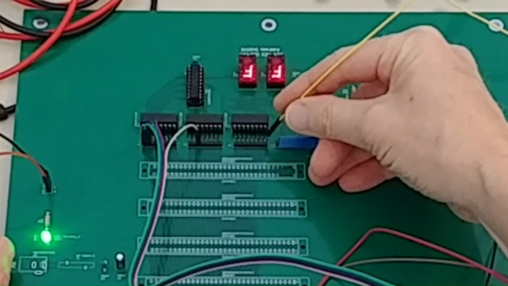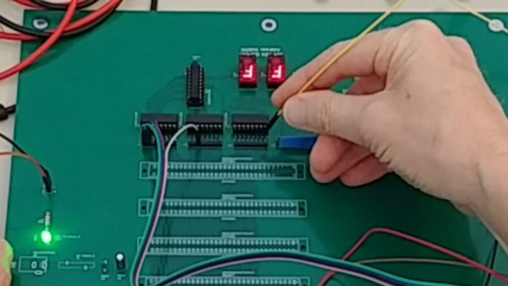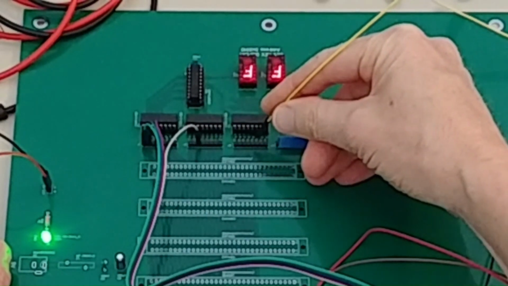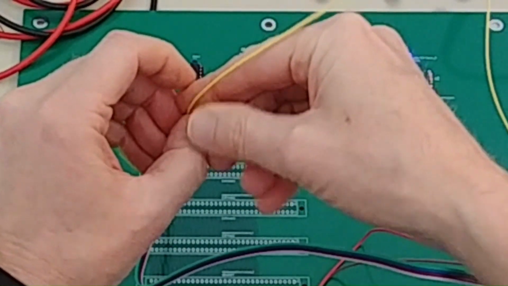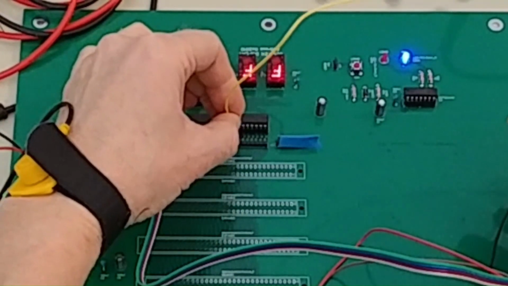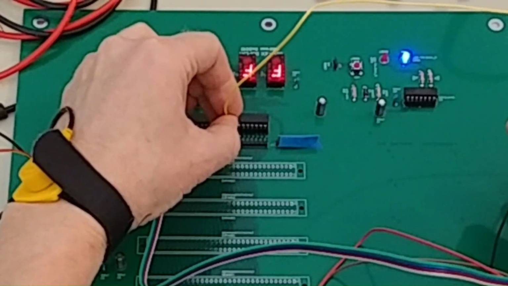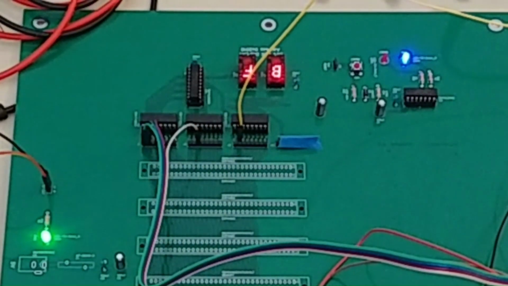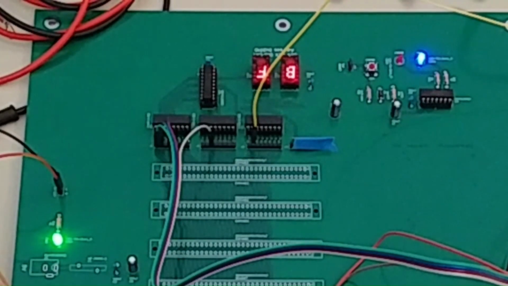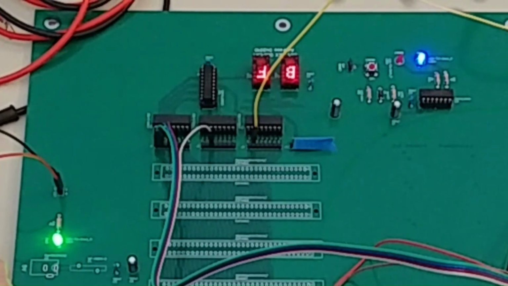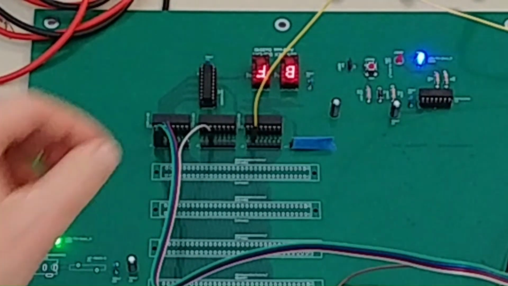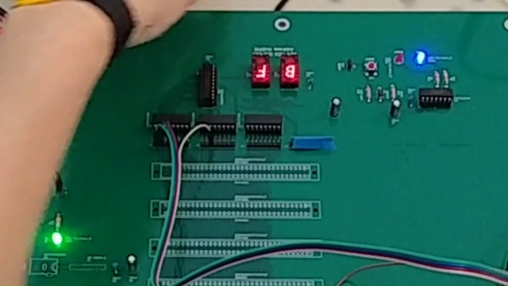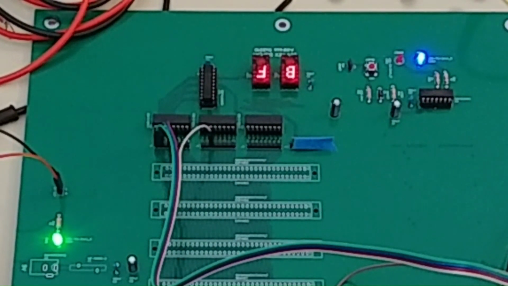Now, since the U clock signal is high, it's just continually updating the hex display, right? Because the signals are high to load. All right, so let's keep that in there. I'm going to remove the U clock signal. All right, so that's back down low again, and we can see that the data bus was latched in.